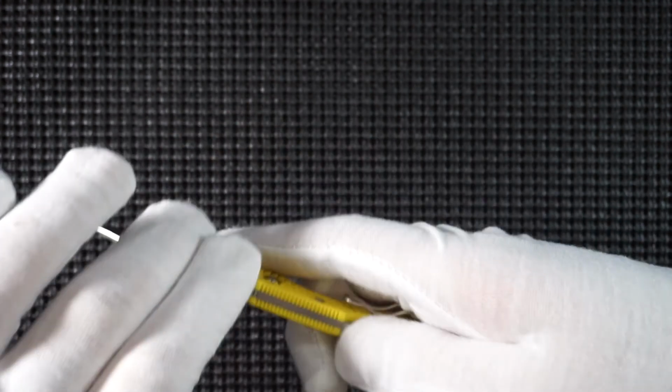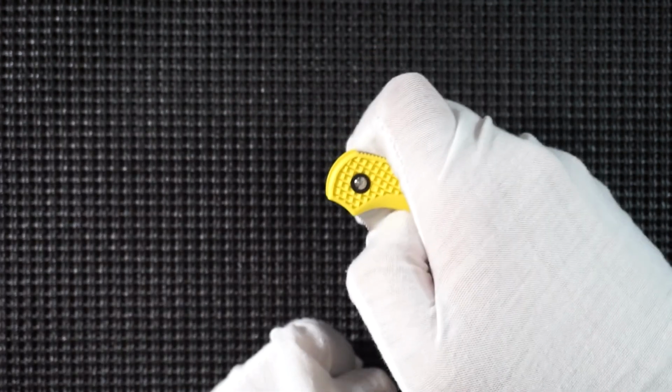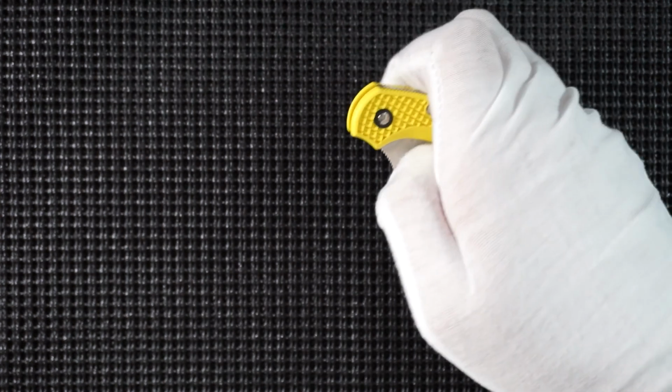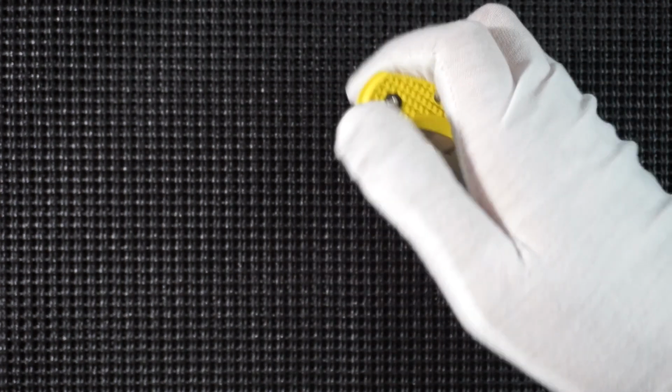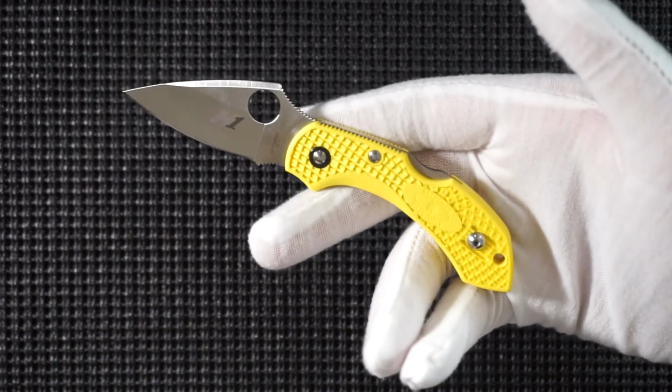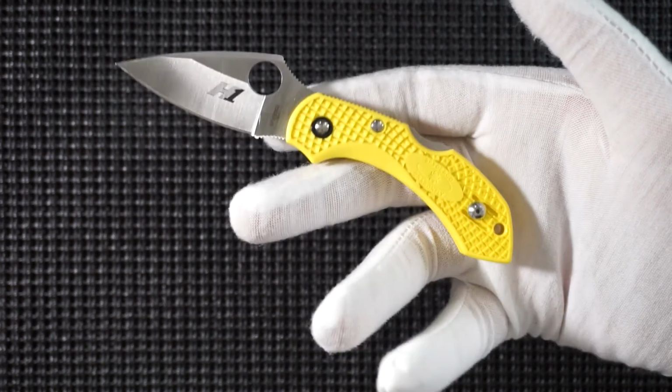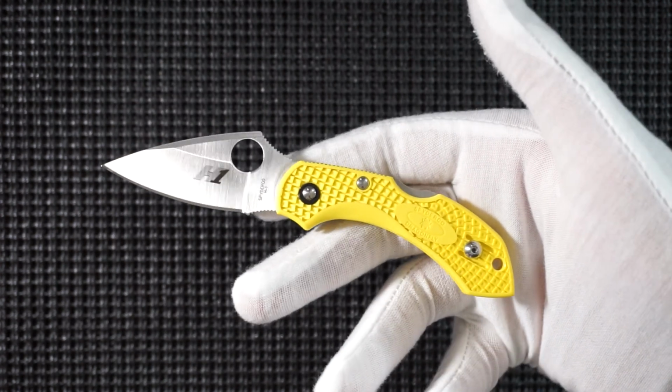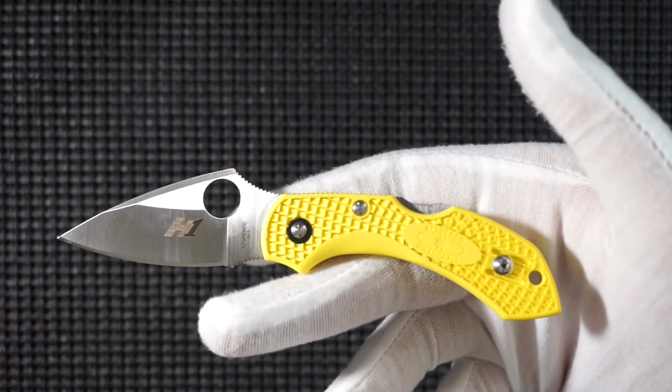Oh yeah. Ow. Fail. Double fail. Hard to flick with gloves, particularly these manly cotton gloves.